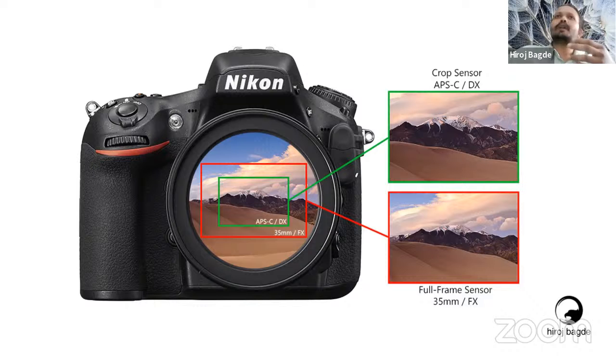Nowadays, Sony is also there for wildlife photography, which I'll recommend. But for macros, you can go for crop sensors as well as full frame sensors. There are mirrorless cameras also now in Sony, Nikon and Canon, so we can go for that.